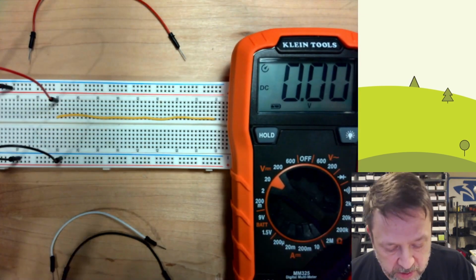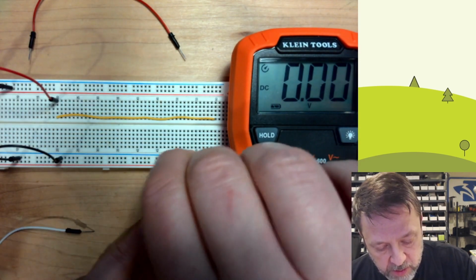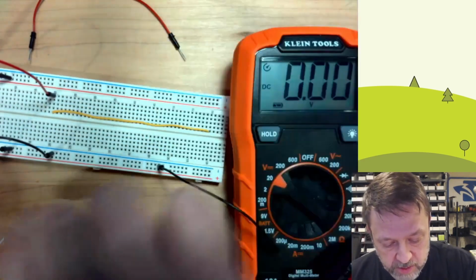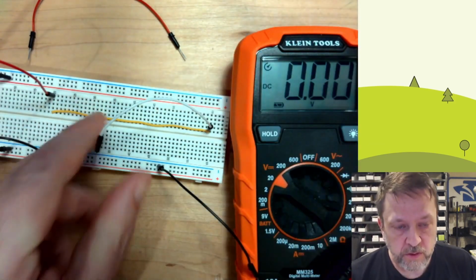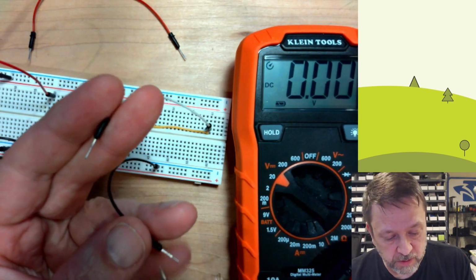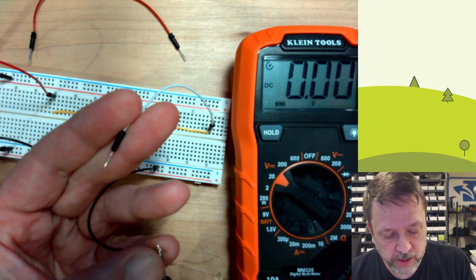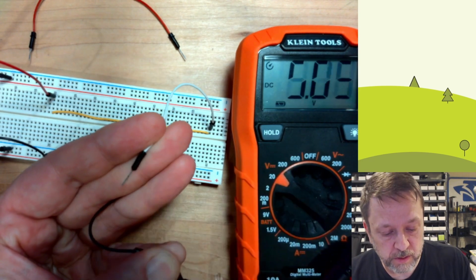So if we put this here, and we'll connect to our ground, and we'll use this white as our output. So this would be the output pin, and this is the ground from the computer. And if we check, we have 5 volts of output.